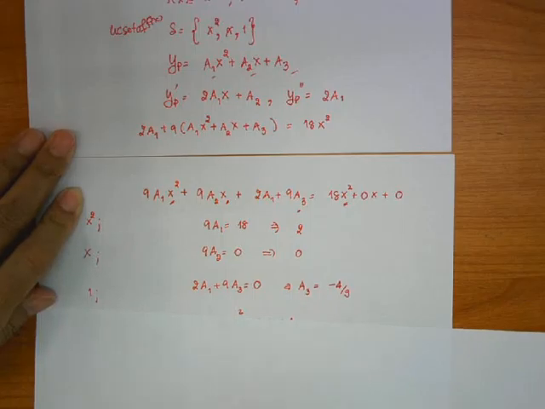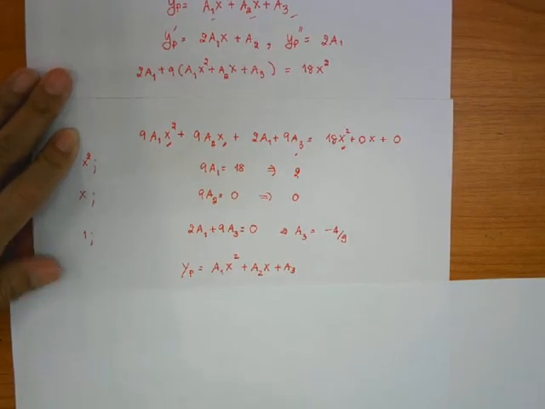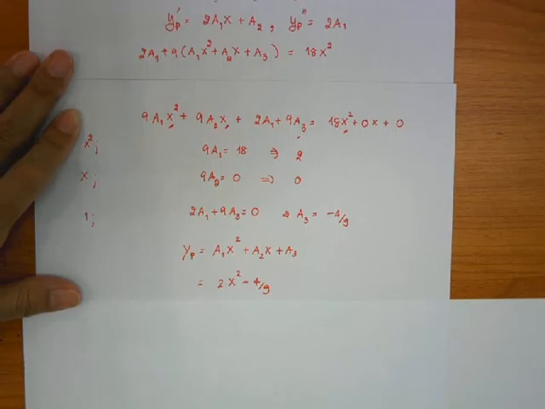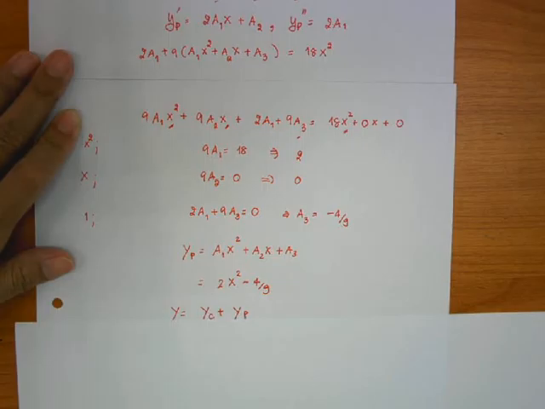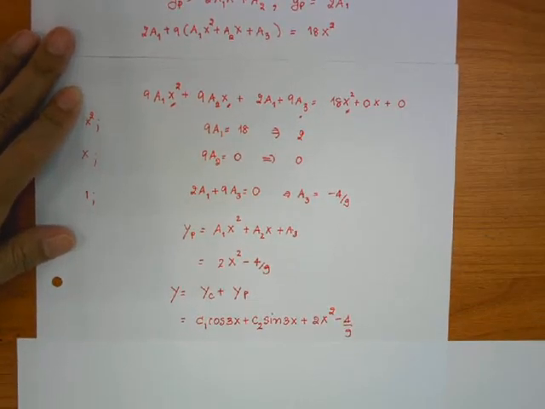Coming back to our yp, we know that yp is equal to a1 x squared plus a2 x plus a3, and now we know the values of a1, a2, and a3. We just plug those numbers in, and then our yp is equal to 2x squared minus 4 over 9. So the solution of this differential equation is y equal to yc plus yp, which is c1 cos 3x plus c2 sin 3x plus 2x squared minus 4 over 9.